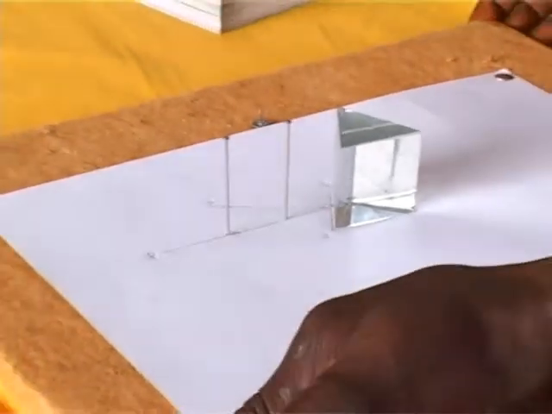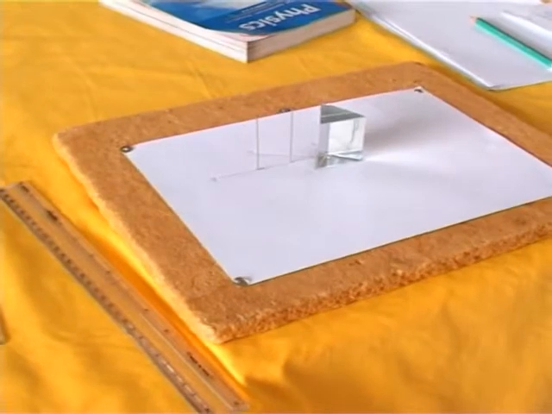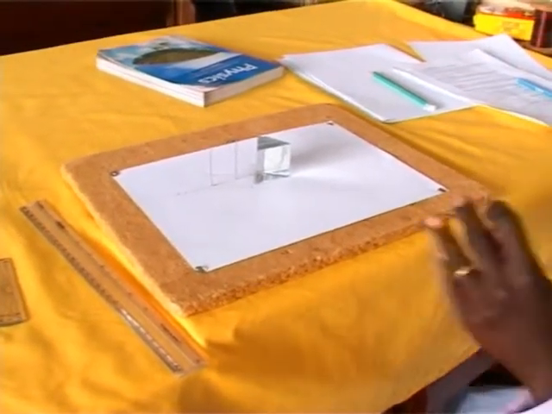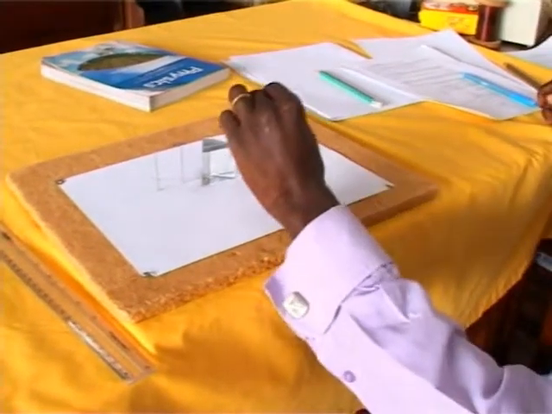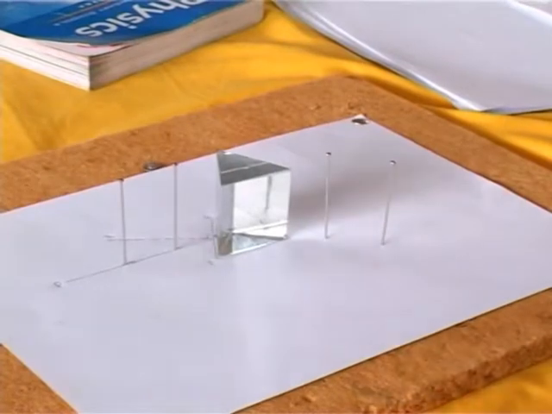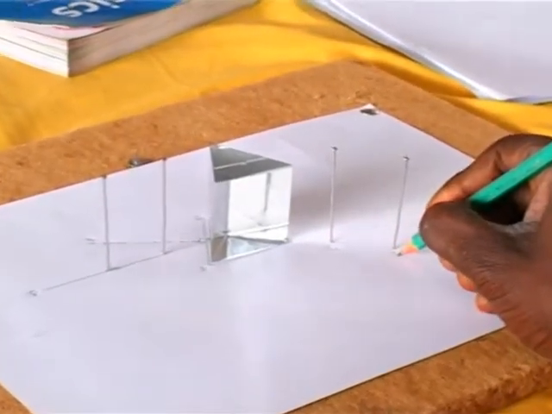Make sure that you are perpendicular to the measurement that you want to take so as to avoid parallax error. If possible, you can close one eye and use one eye. These images of pins are S1 and S2.